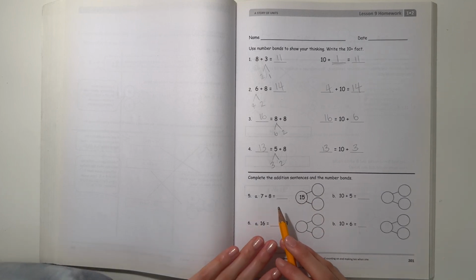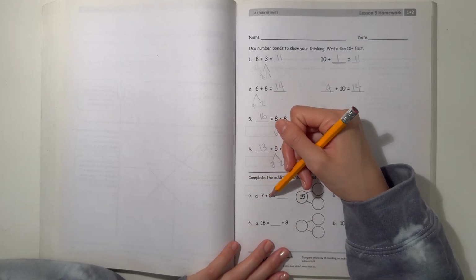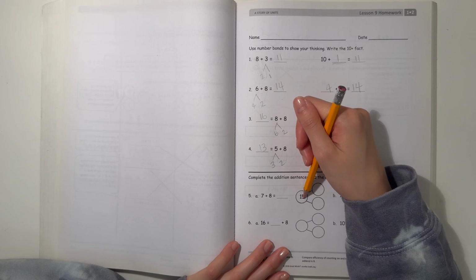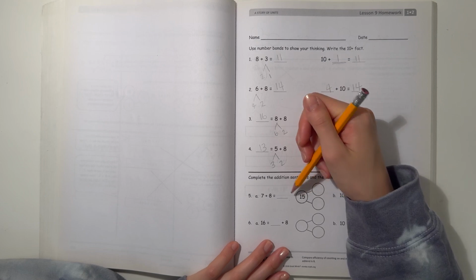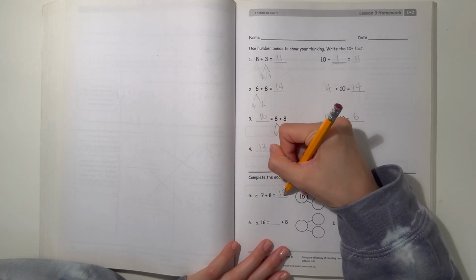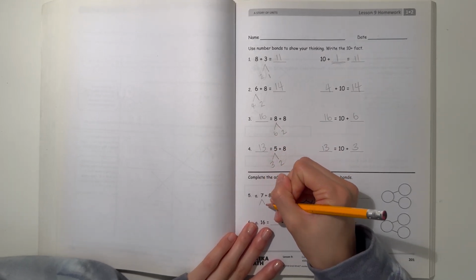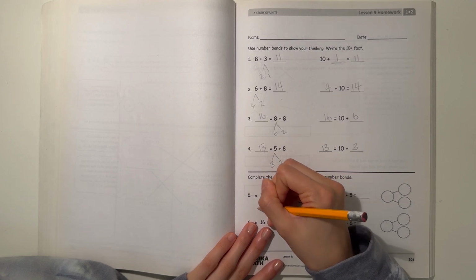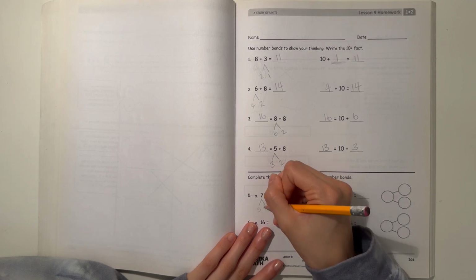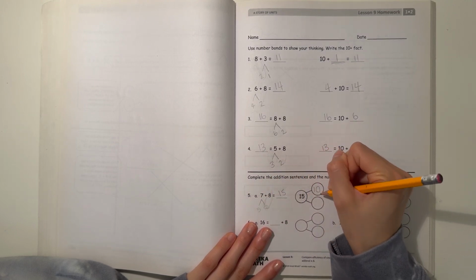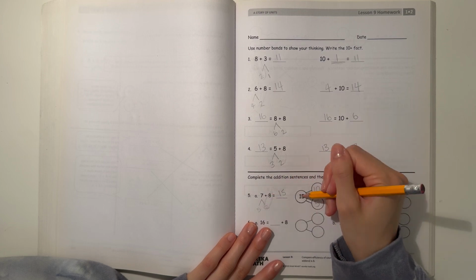So for 5A, they have 7 plus 8, and they've already given us our total, so we can write that down. 7 plus 8 is 15. But if we were to solve it, we would have broken apart 7 into 2 and 5. So then we would have had 10 plus 5 equals 15.